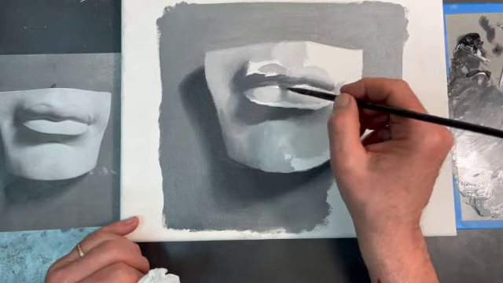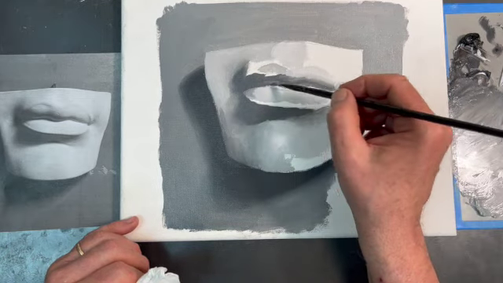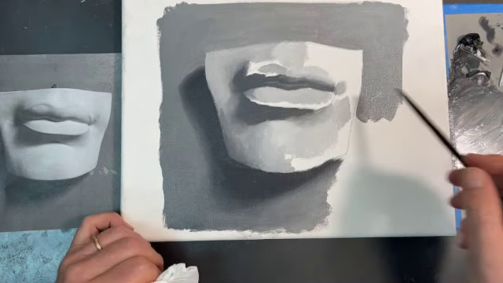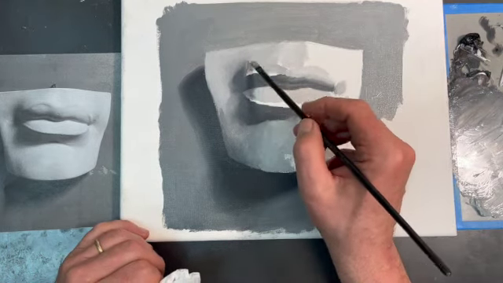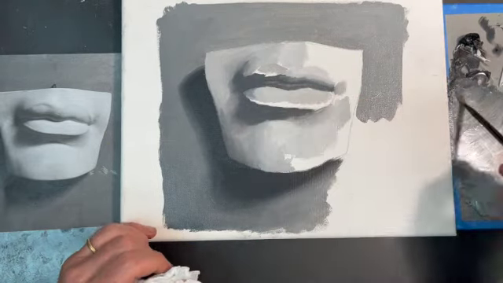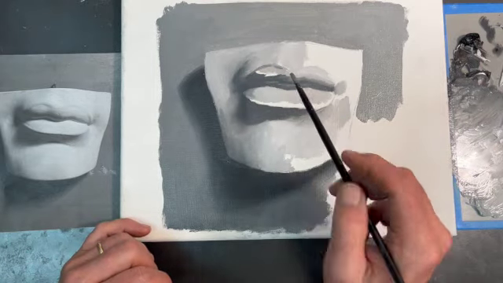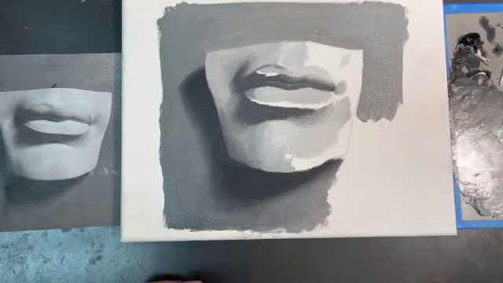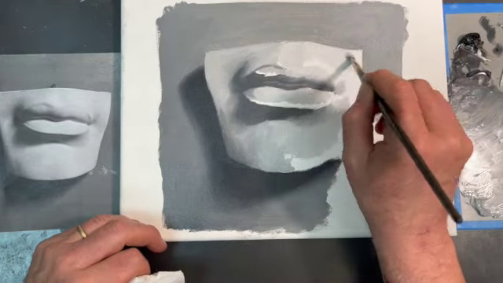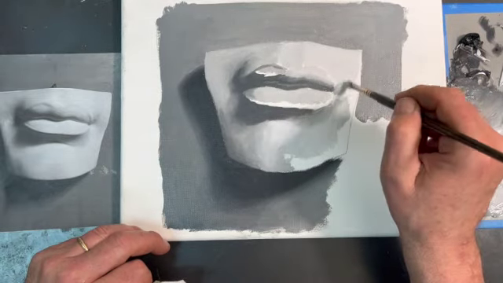We're not trying to do a photographic copy at all. We're trying to understand the values. And the more you do these value sketches, the better you're going to get at seeing values and massing in those values in the beginning. Because when we work to create realistic, three-dimensional form, I keep telling the students it's not the detail that creates realism. It's the value relationships that create realism.